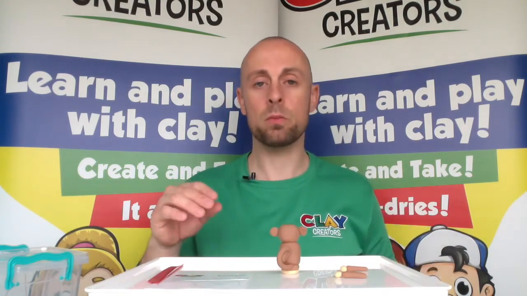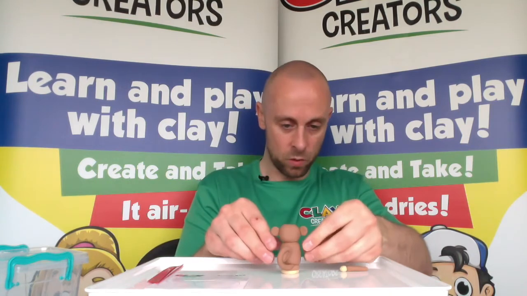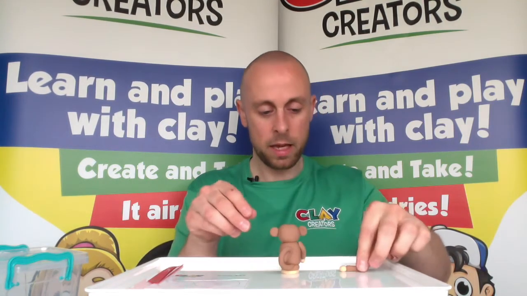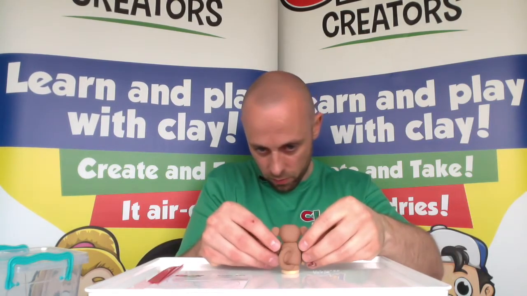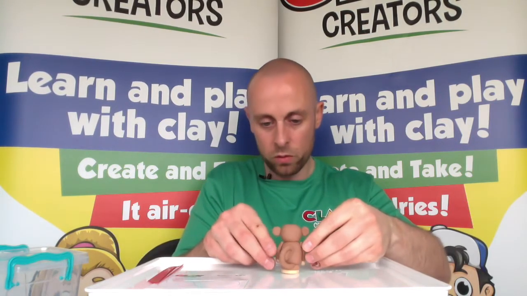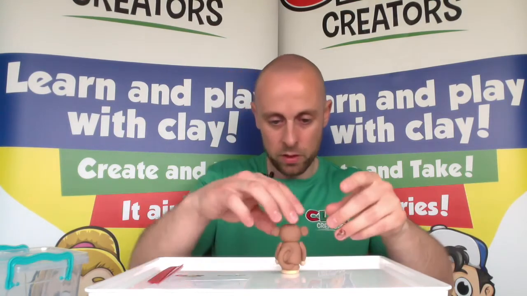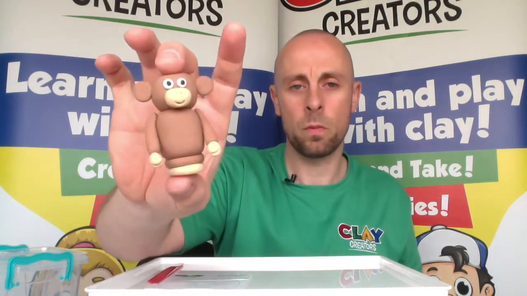Now try not to stick them at the hand section, try not to let them touch the body just now, because if you're going to put a banana in his hand, you want to leave a little gap. So just put them on at the shoulders for the time being, give them a little press on, leaving his arms dangling free at the front.